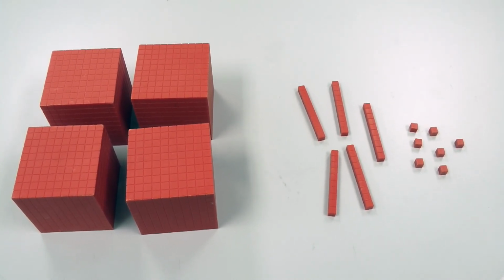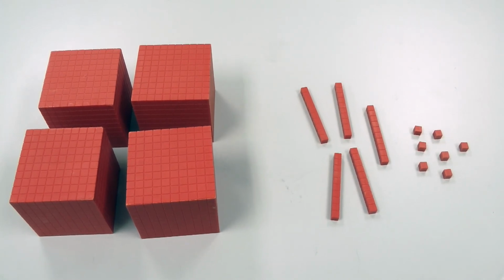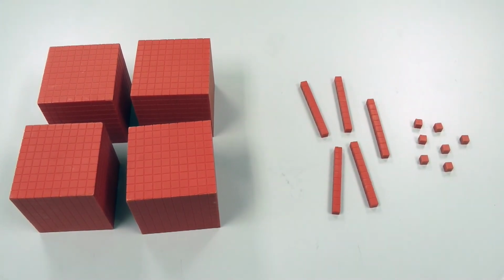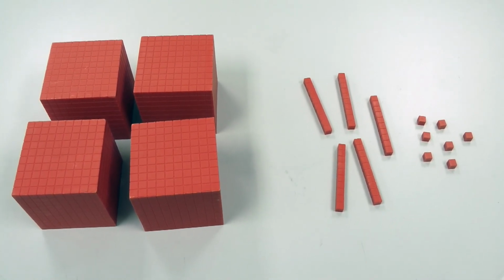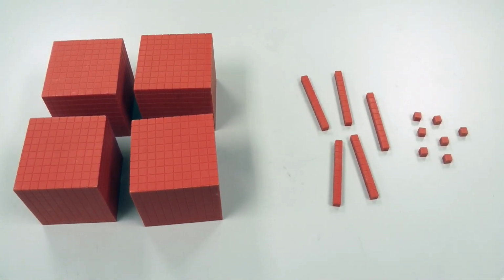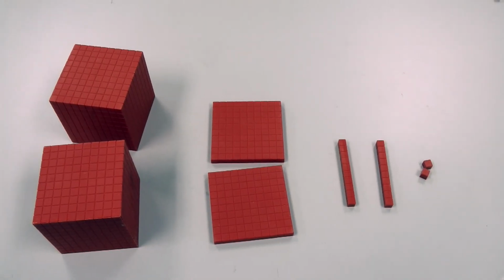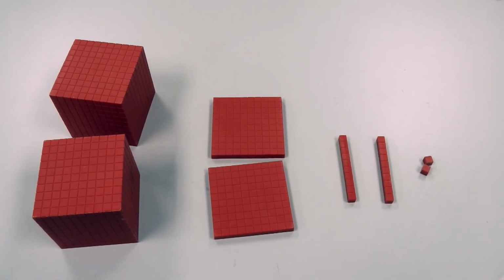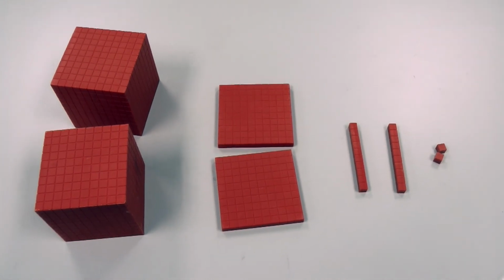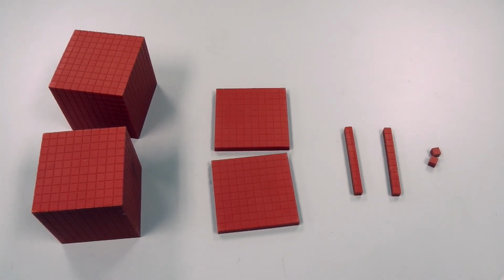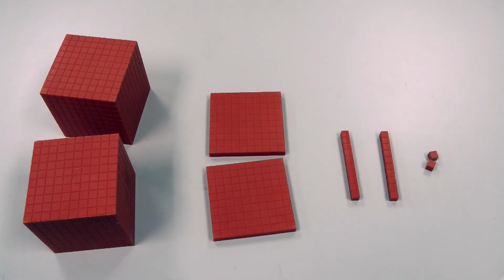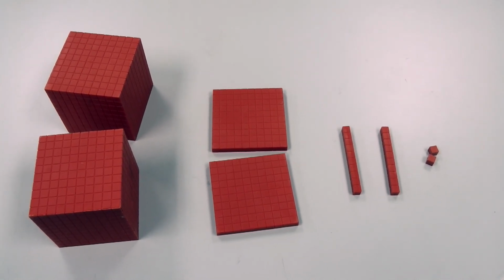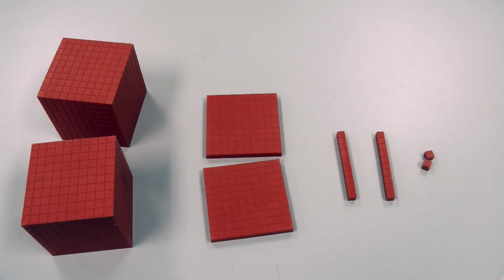If you have guessed 4,057, you are correct. Now write this number using a place value chart, write it in expanded form, and write it using your words. What do you notice about the arrangement of these base 10 blocks? If you have guessed that they all are the same number in each column, you are correct. 2,222.